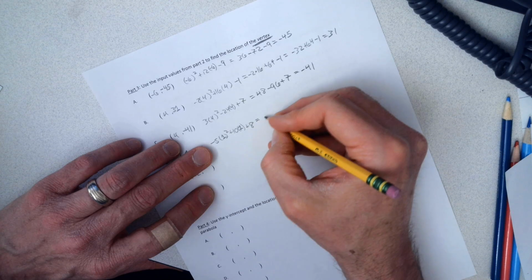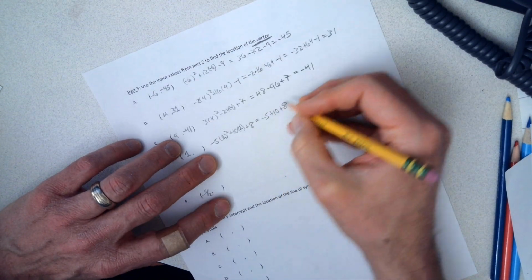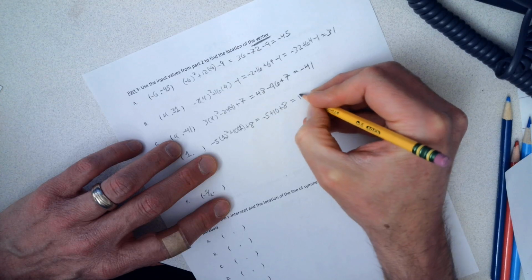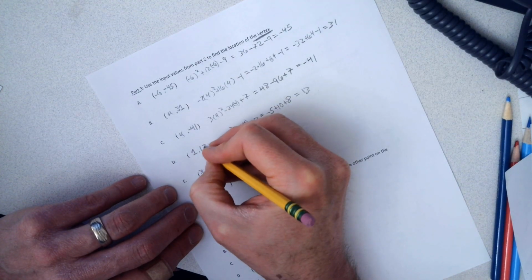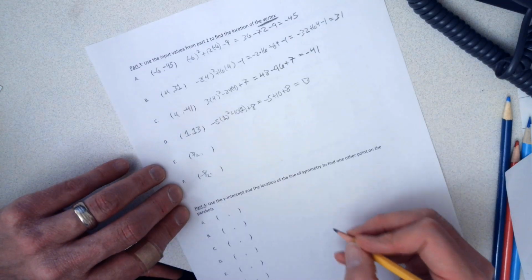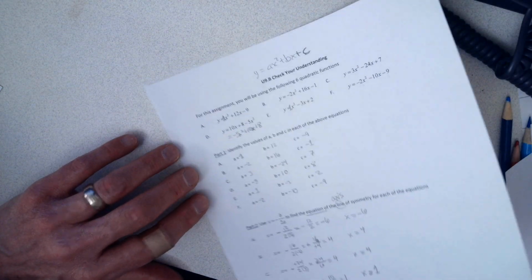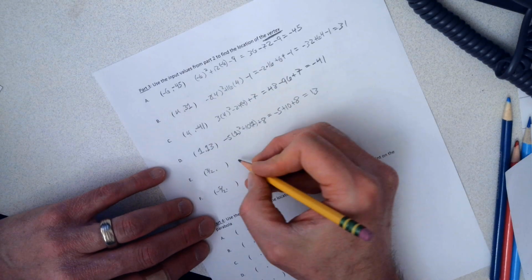1 squared is 1, so that gives me a negative 5 plus 10 plus 8. 18 minus 5 feels like a 13, so 1 comma 13 is where that vertex is located. E, something squared minus 3 times something plus 2.